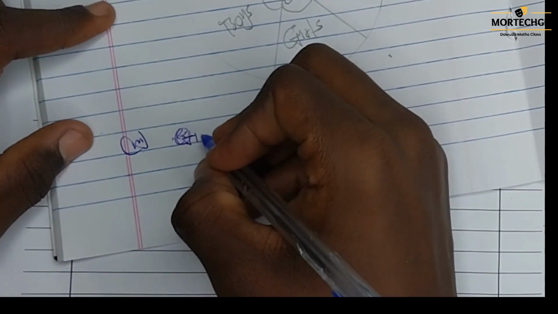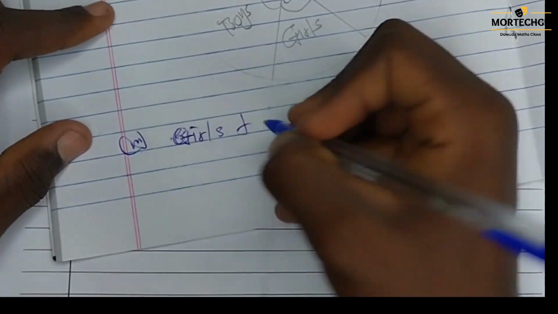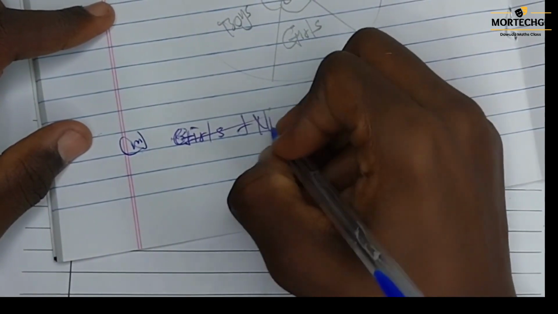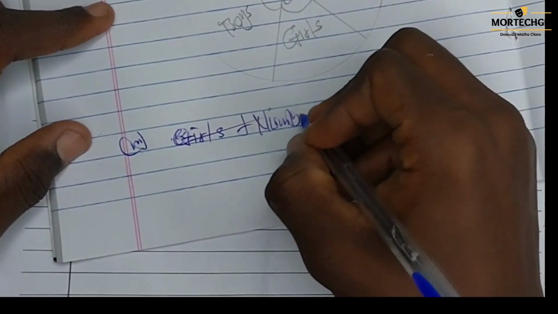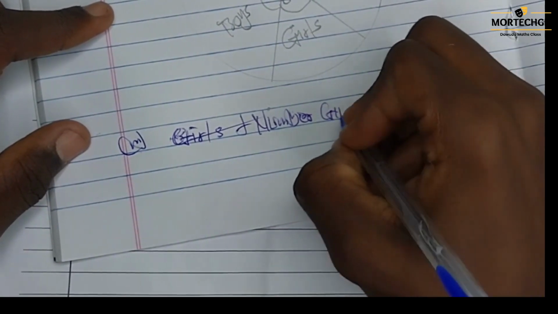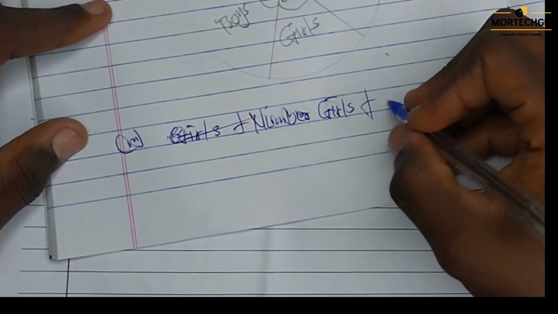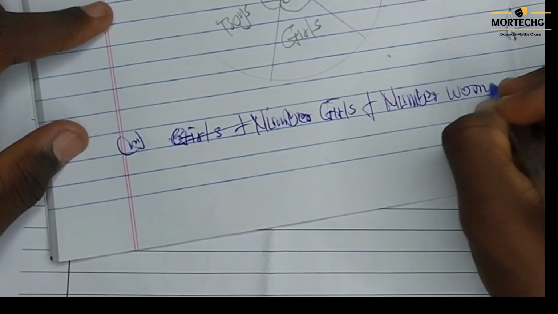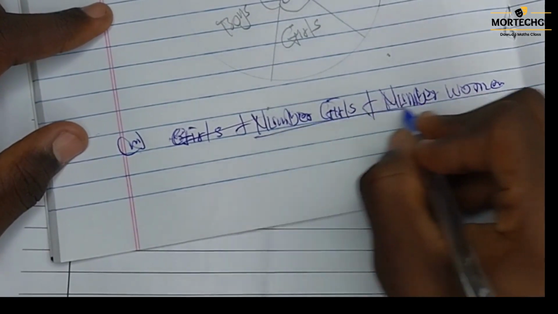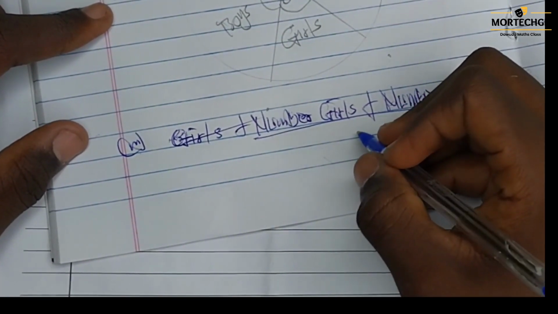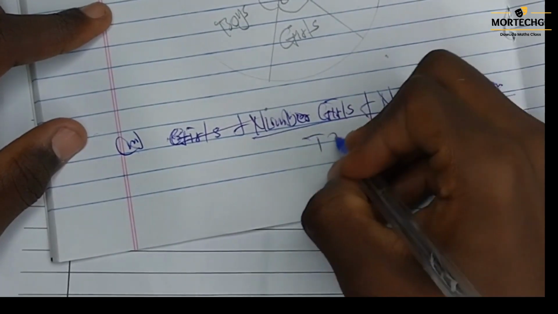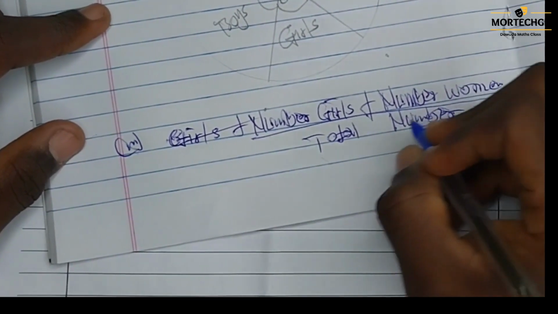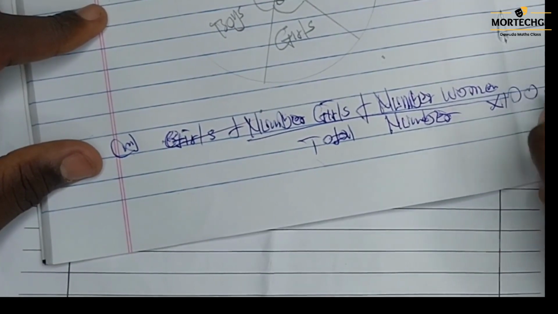So you add girls plus, there are two ways. Either you add number of girls plus number of women. They are all females. Number of women, right, all over the total number of people at the rally, and multiply it by 100%.